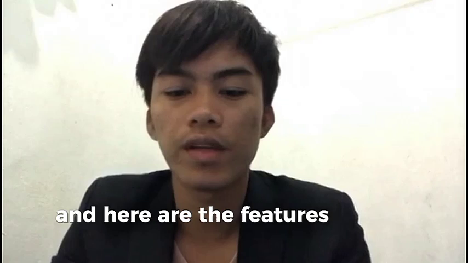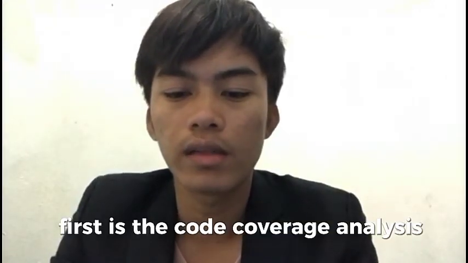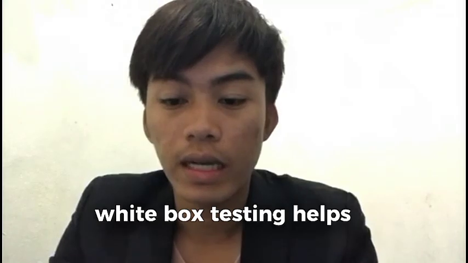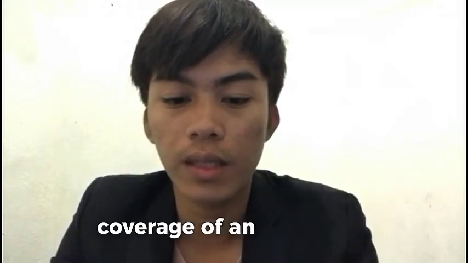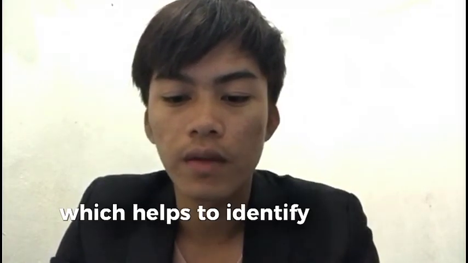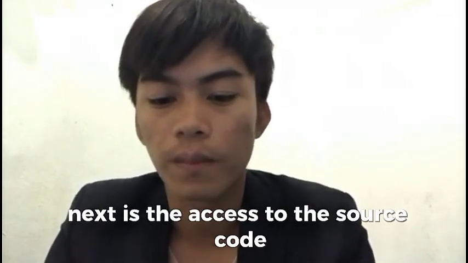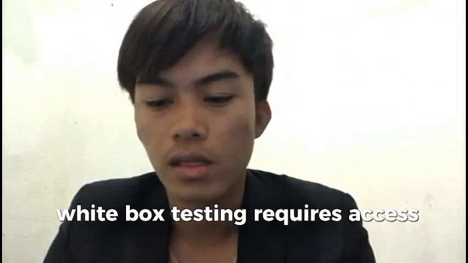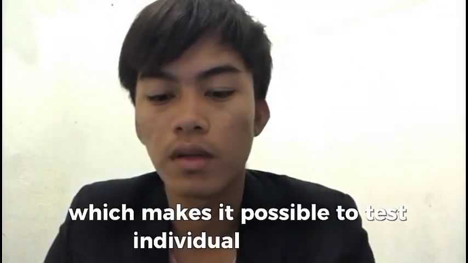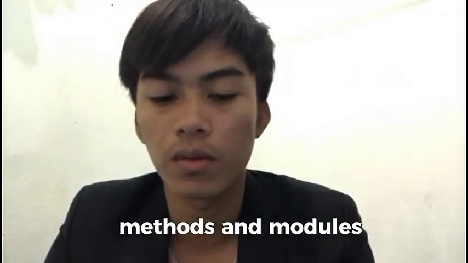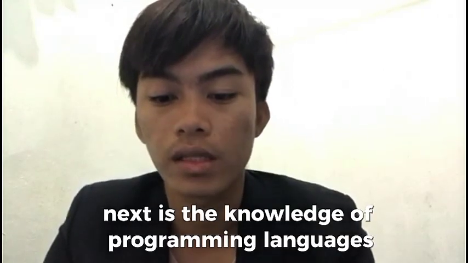And here are the features of white box testing. First is the code coverage analysis. White box testing helps to analyze the code coverage of an application, which helps to identify the areas of the code that are not being tested. Next is the access to the source code. White box testing requires access to the application's source code, which makes it possible to test individual functions, methods, and modules.